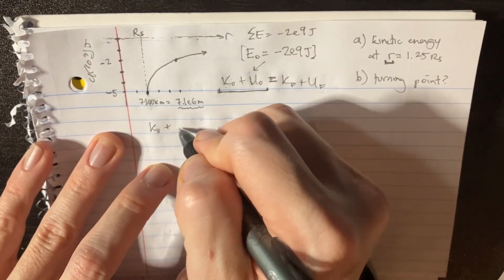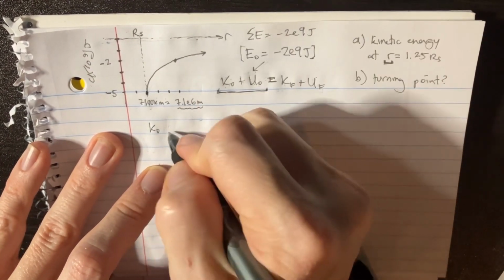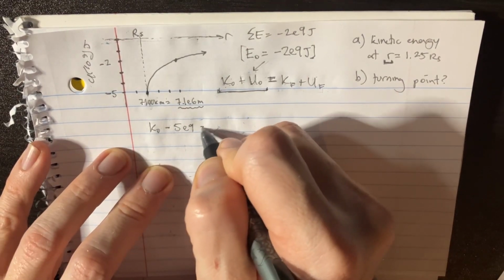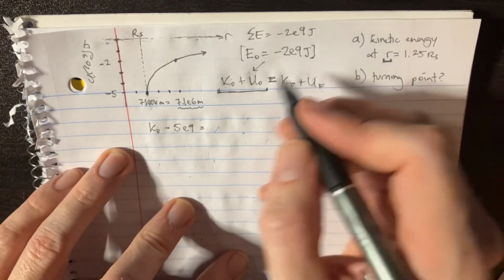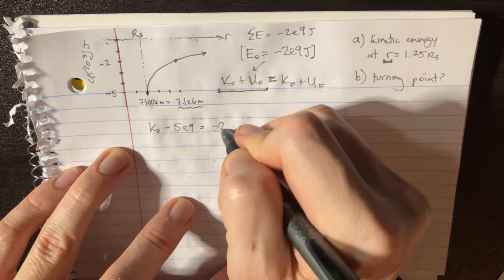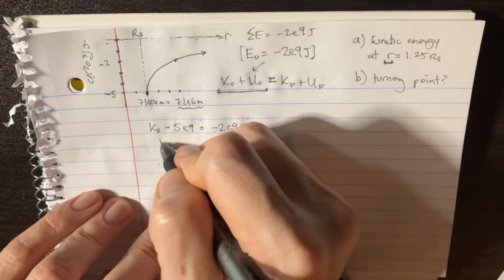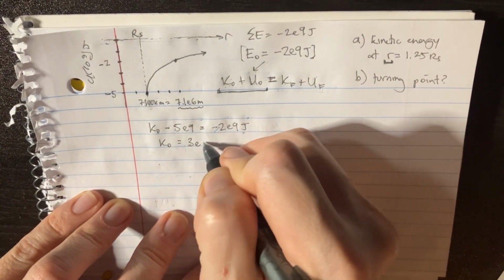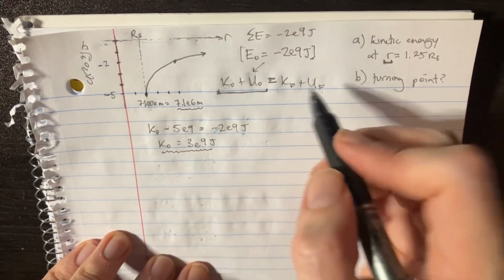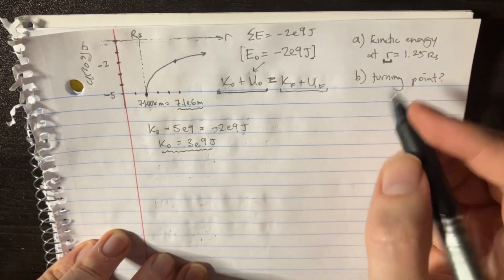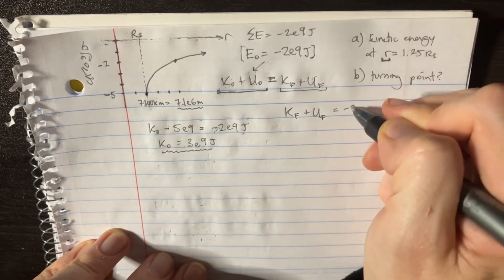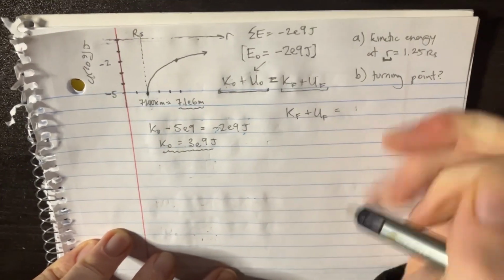It's negative 5 e to the 9, and that is equal to negative 2 e to the 9 joules. K0 is equal to 3 e to the 9 joules, just in case we need this at some point. But really, we're trying to solve for this Kf plus Uf. Well, we also know that Kf plus Uf is equal to negative 2 e to the 9.